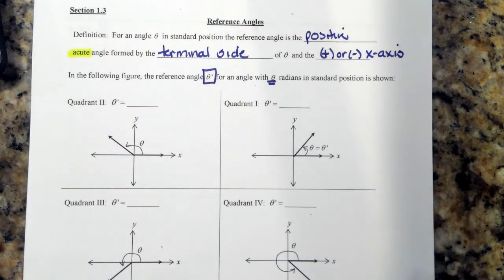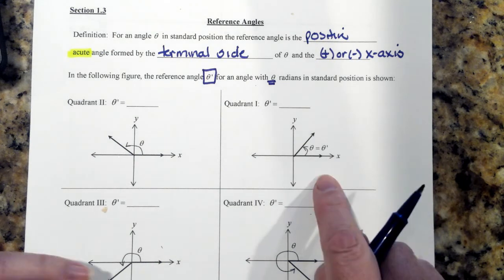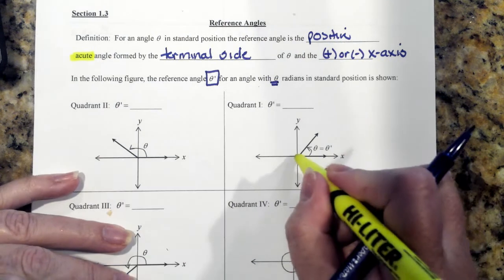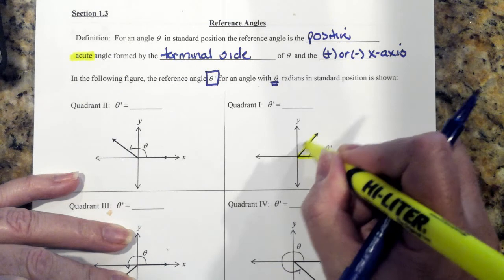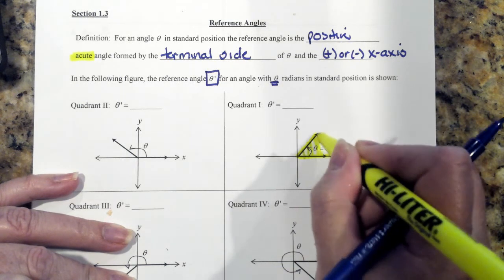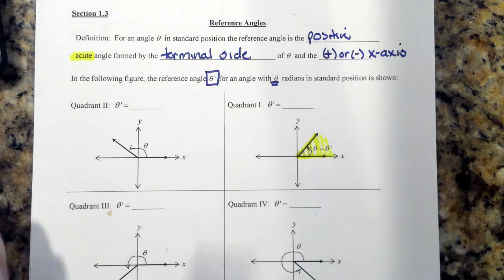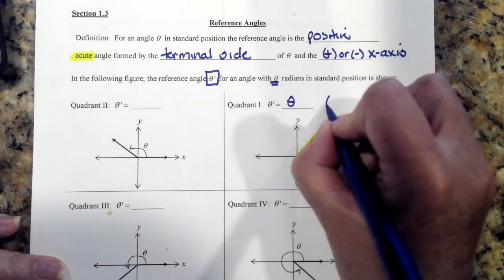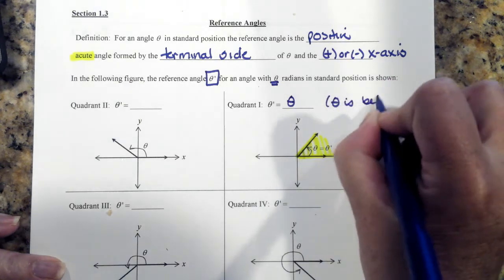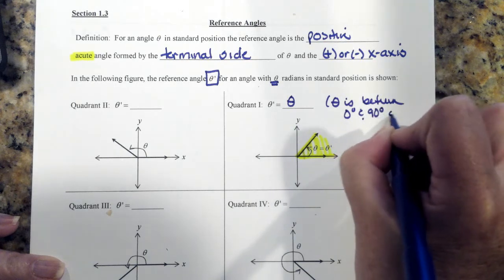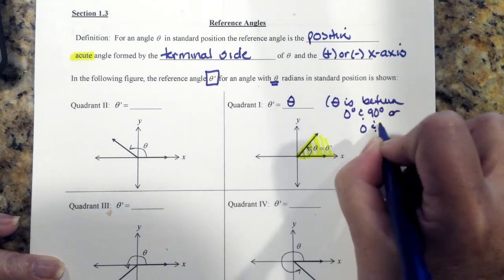So in quadrant 1, if this angle is already between 0 and 90 degrees, or 0 and pi over 2, theta will be its own reference angle, because the reference angle is the angle formed between the terminal side and the x-axis.